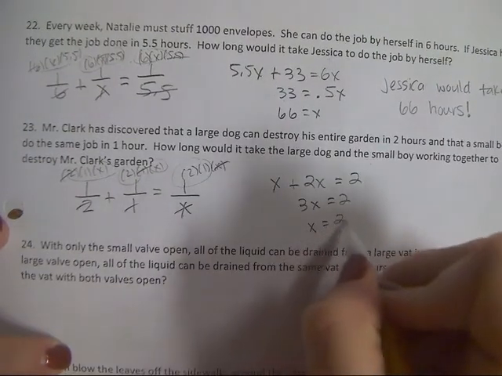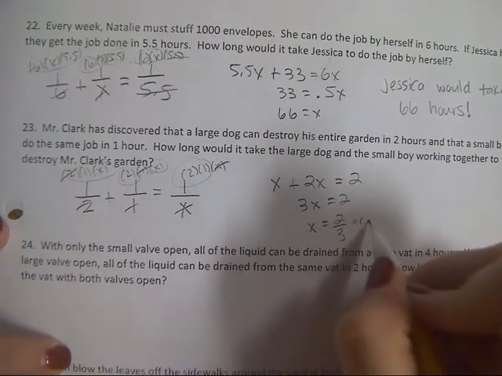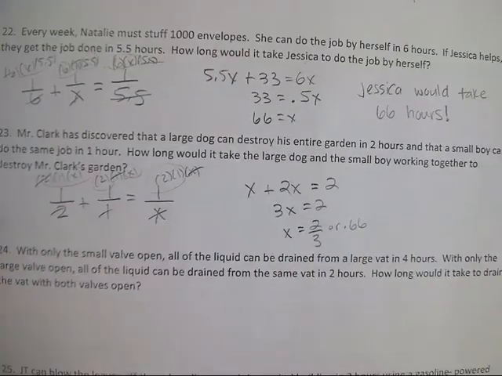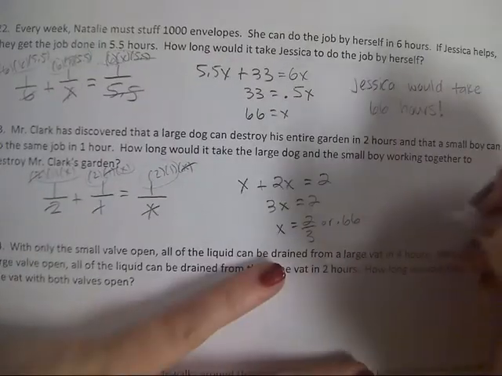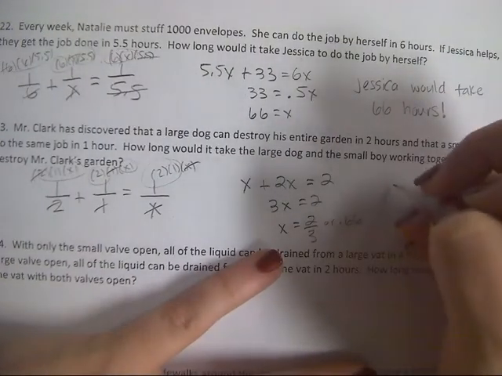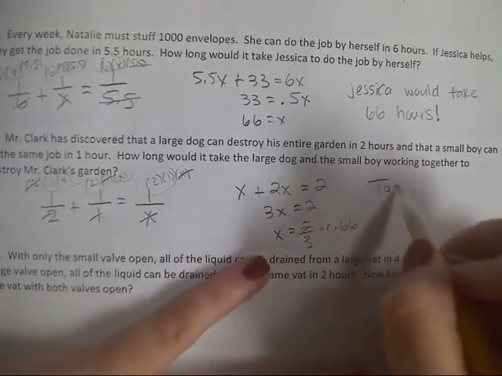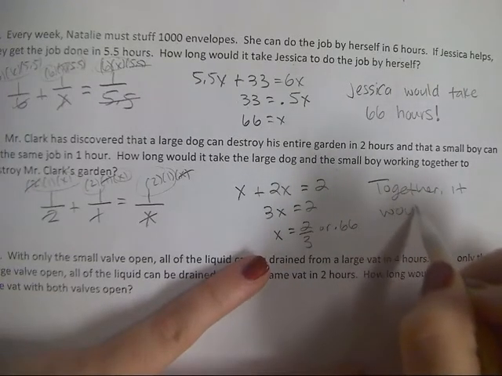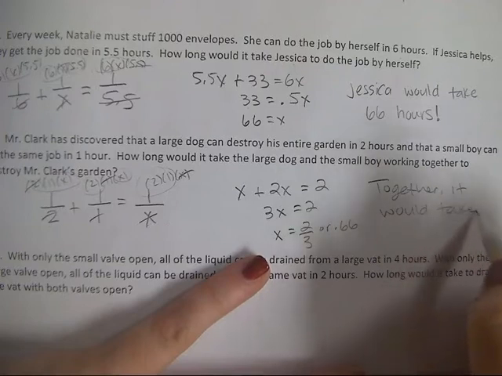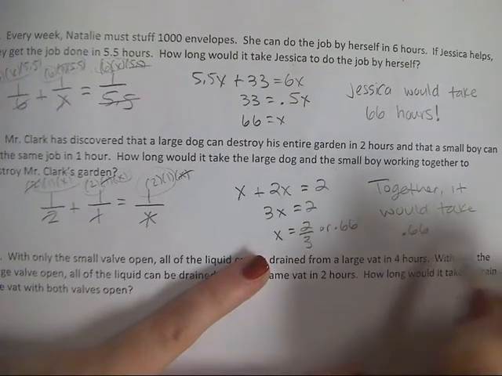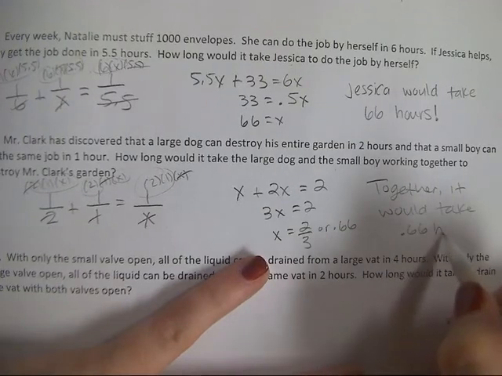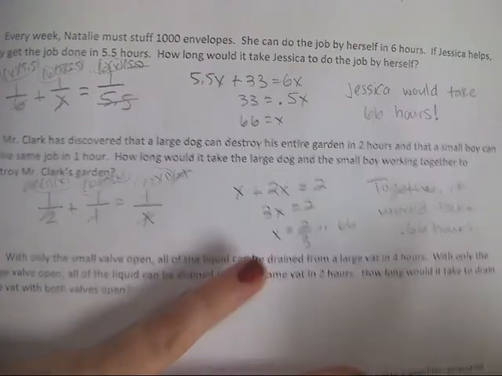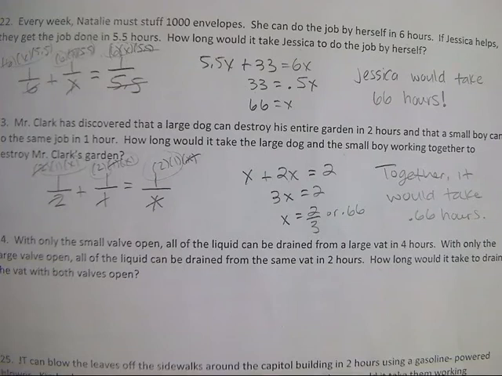Divide, x equals 2/3, or about 0.66. So if the small boy and the dog destroyed the garden together, it would take 0.66 hours. So they would get it done in less than an hour if they worked together.